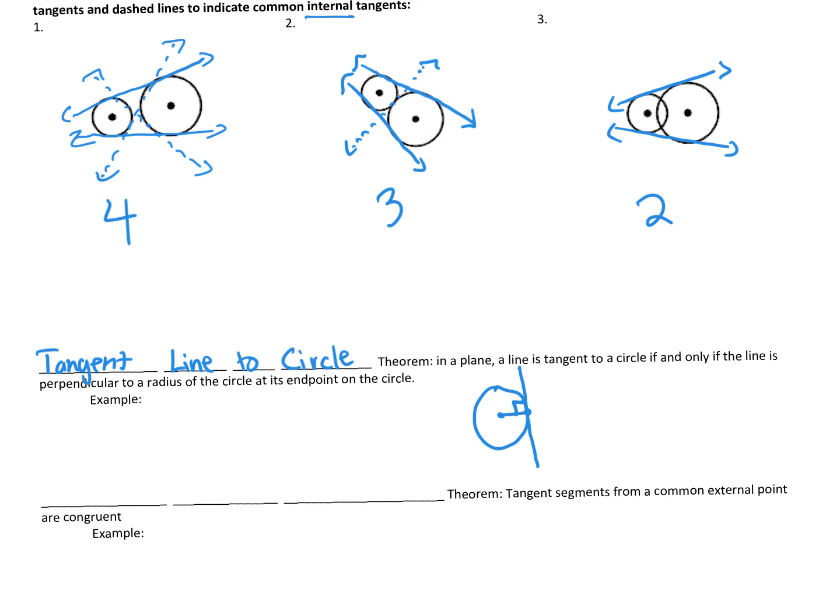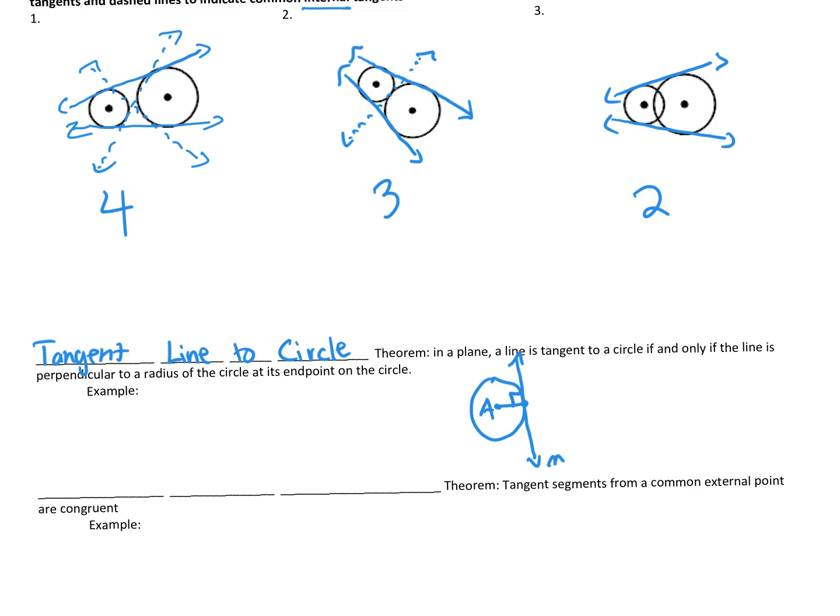So if we'll call this line M, and this is circle A, we can say that line M is perpendicular to circle A.